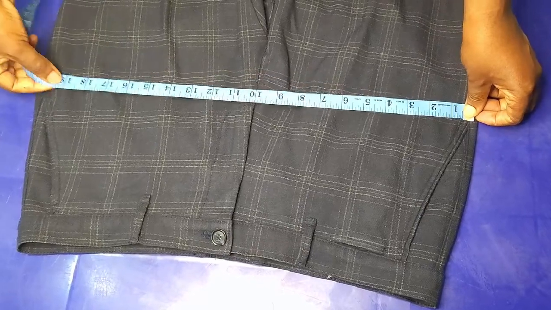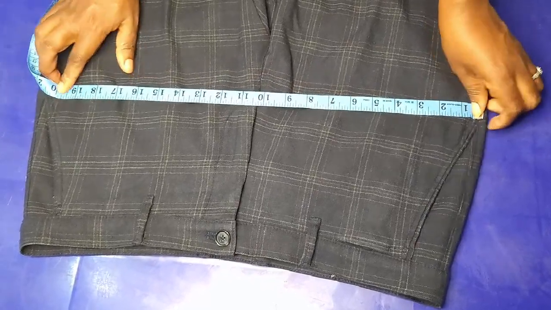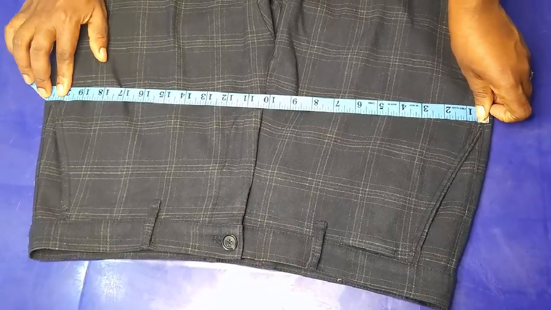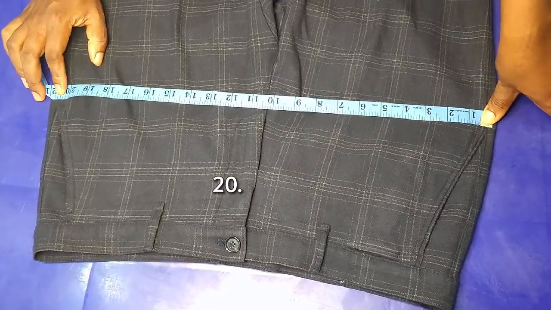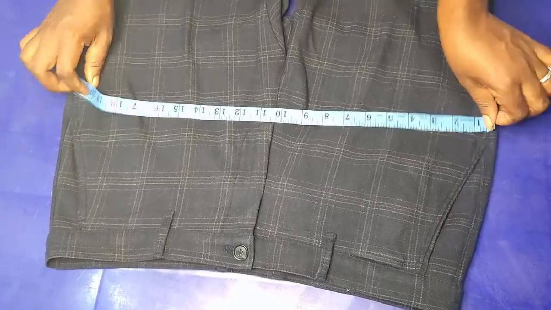It is the widest part of your trouser. Flatten out your trouser on the table properly and you get your measurement. So the hip size of this trouser is 20.5 inches.